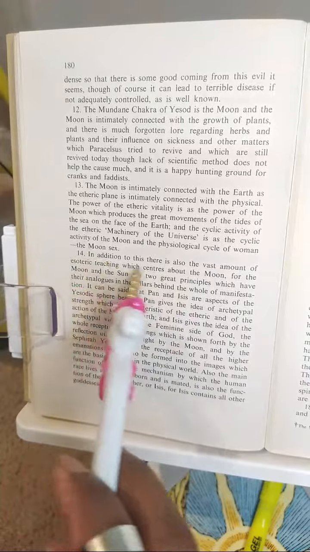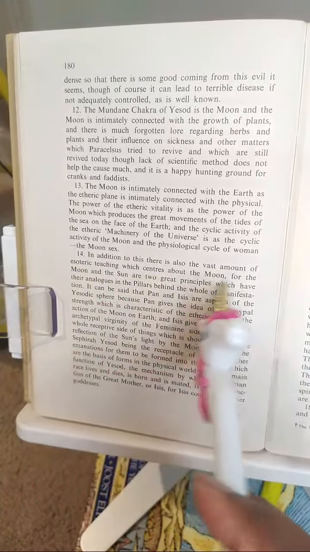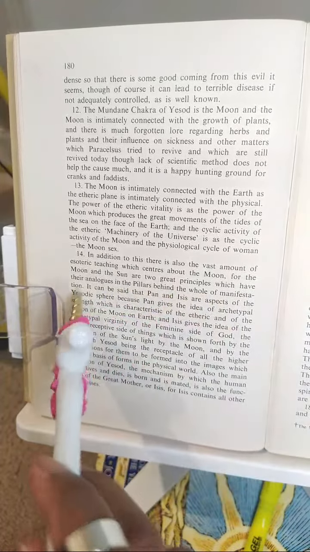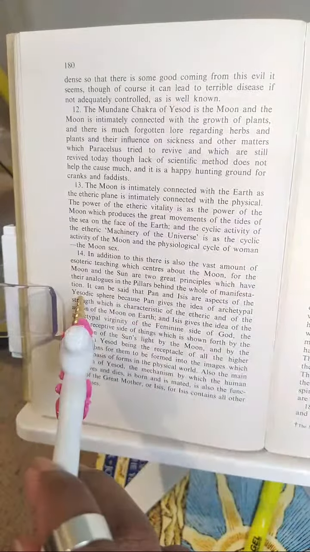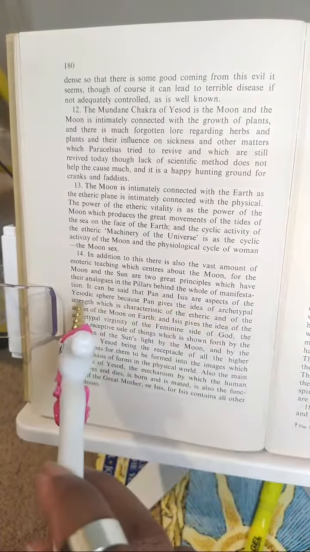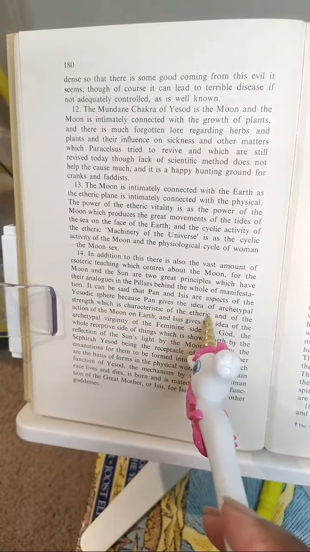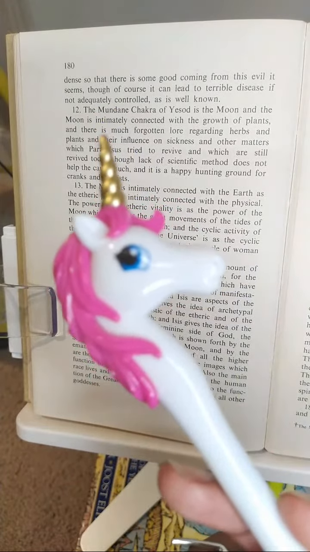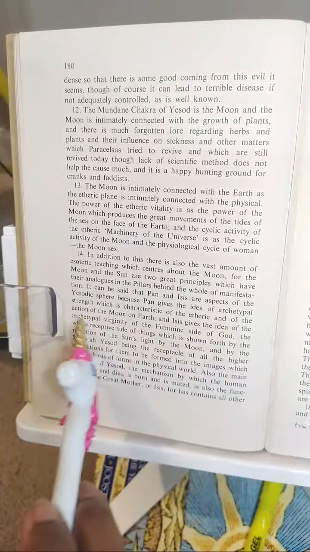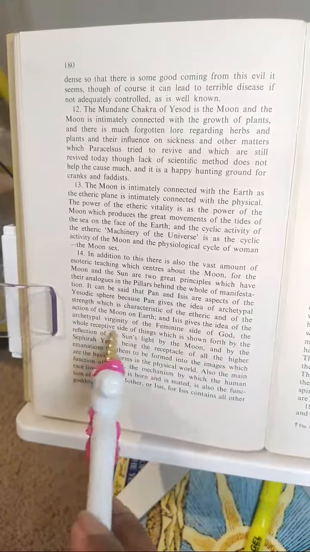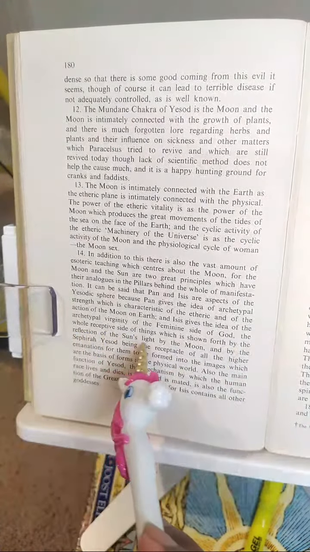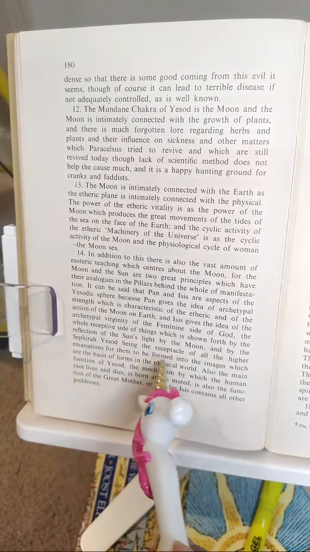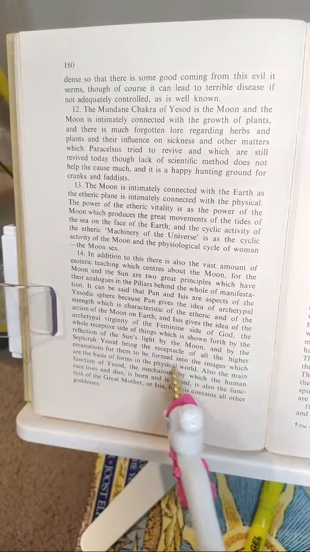Okay, so in addition to this, there is also a vast amount of esoteric teaching which centers about the moon. For the moon and the sun are two great principles which have their analogs in the pillars behind the whole of manifestation. It can be said that Pan and Isis are aspects of the Yesod sphere because Pan gives the idea of archetypal strength, which is characteristic of the etheric and of the action of the moon on Earth. You've got to be pretty strong to make all the water rise to the surface. And Isis gives the idea of the archetypal virginity of the feminine side of God, the whole receptive side of things, which is shown forth by the reflection of the sun's light by the moon, and by the Sephirah Yesod being the receptacle of all the higher emanations, for them to be formed into the images, which are the basis of forms in the physical world.